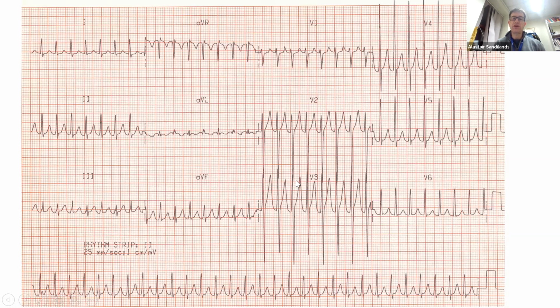Are there any P waves? No, these are all T waves. That's a T wave, that is a T wave, not a P wave. So there really aren't any P waves at all that are discernible. And so again, this is another example of a regular narrow complex tachycardia.